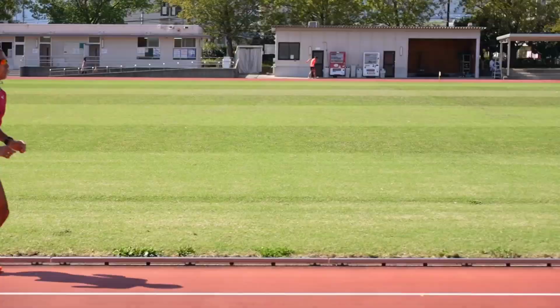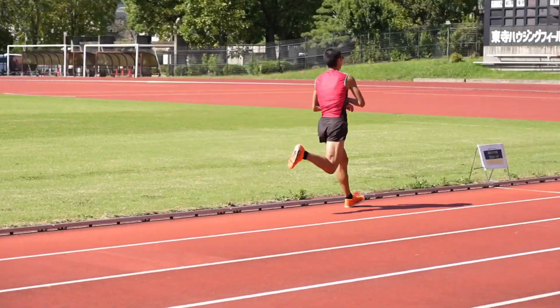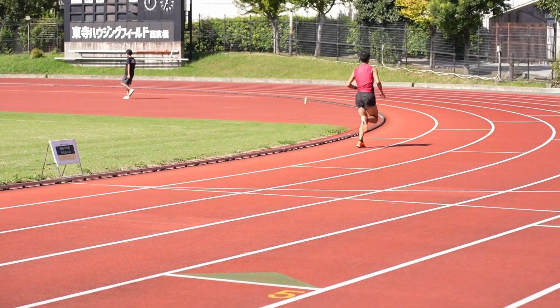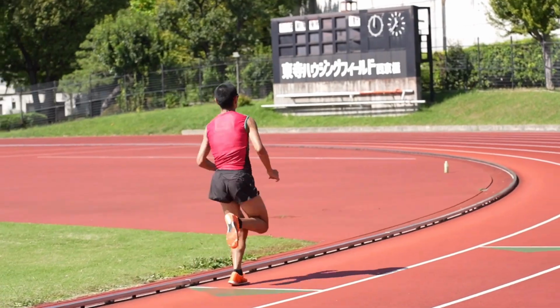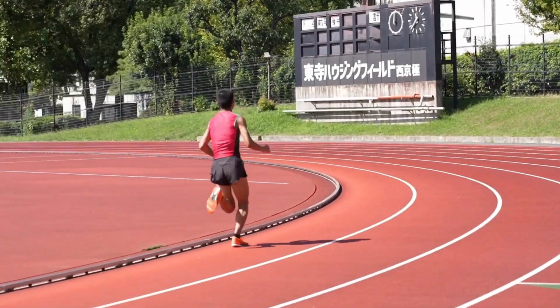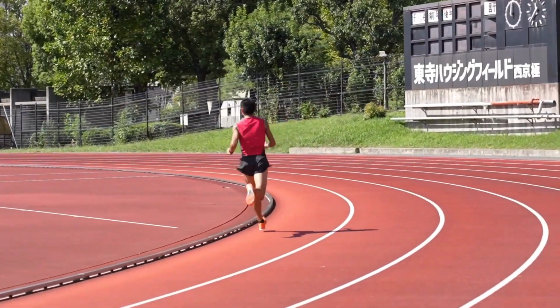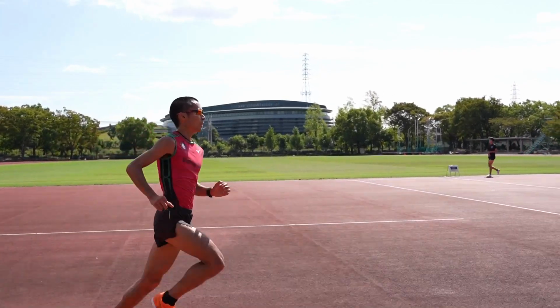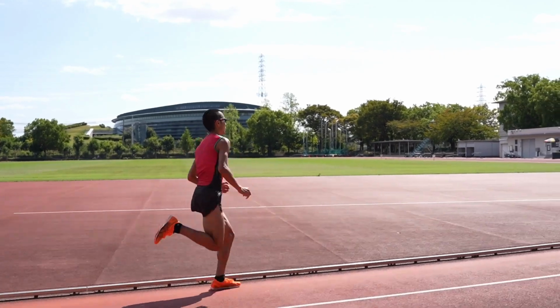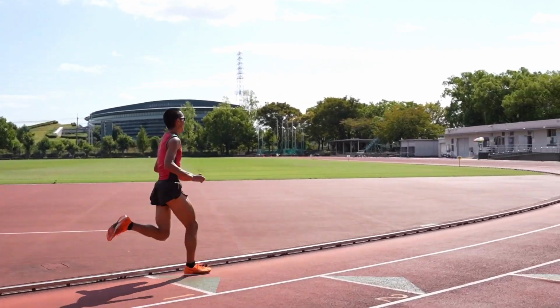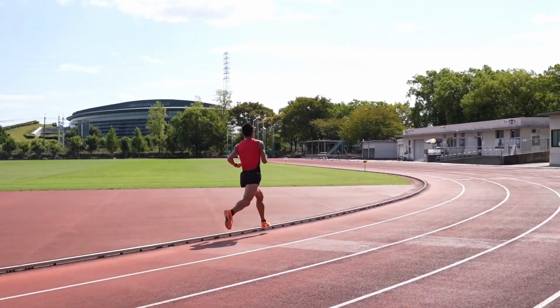That's why we want to generate as much energy as possible without the anaerobic system, meaning we want to generate as much energy with the aerobic system, in other words with oxygen. That's why the VO2 max is a very, very important physiological index.